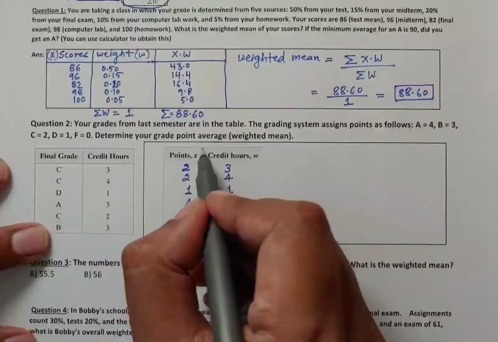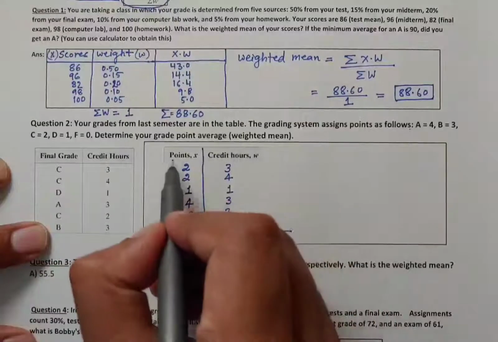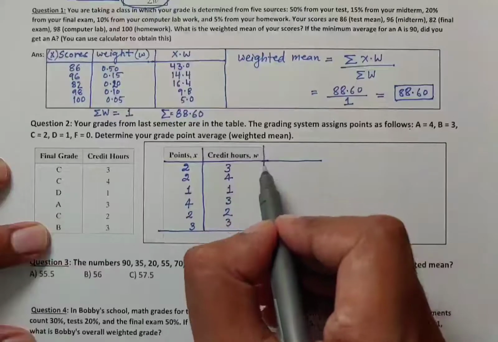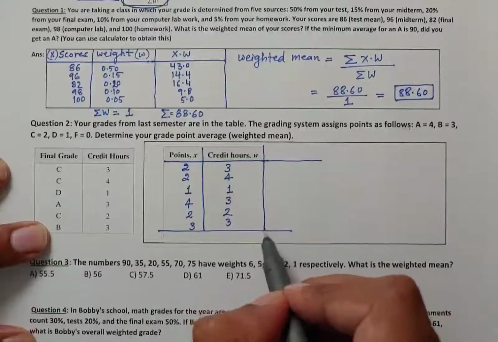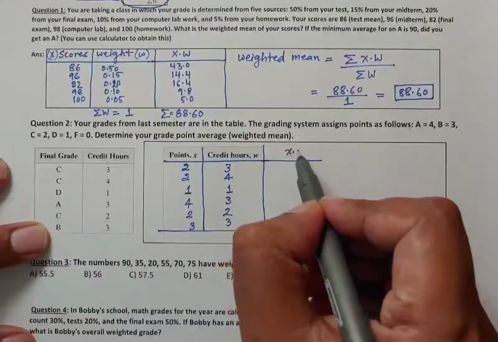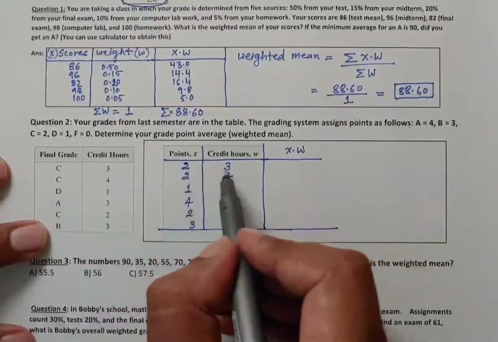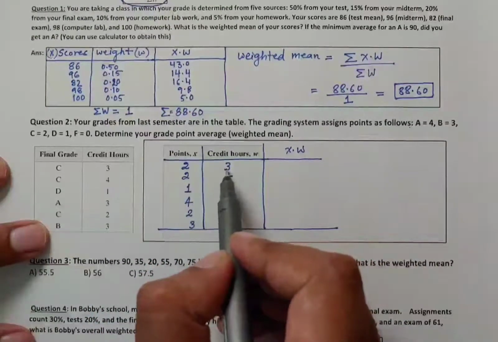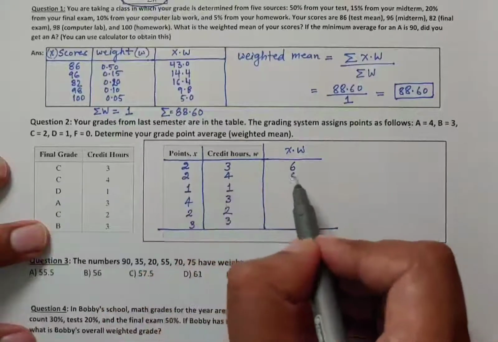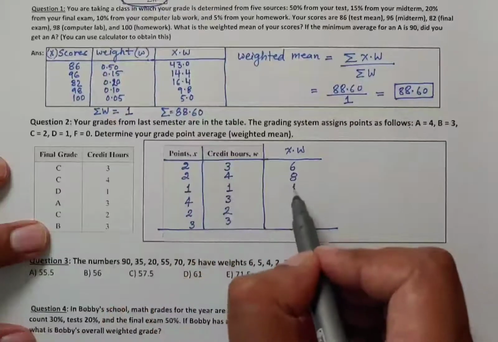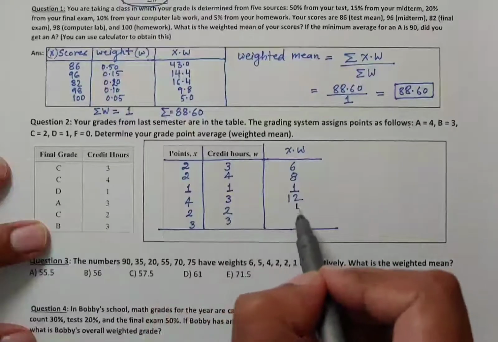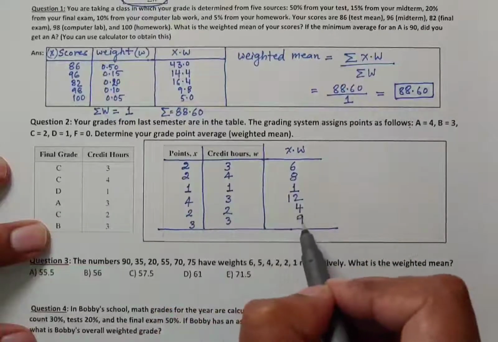Now we add one more column where we multiply the 2 items, X times W. 2 times 3 is 6, 2 times 4 is 8, 1 times 1 is 1, 4 times 3 is 12, 2 times 2 is 4, and 3 times 3 is 9.